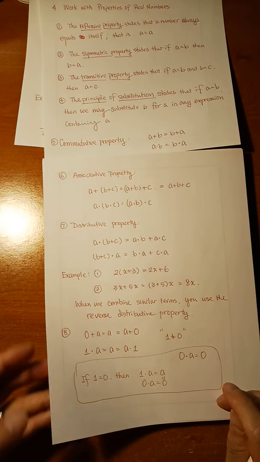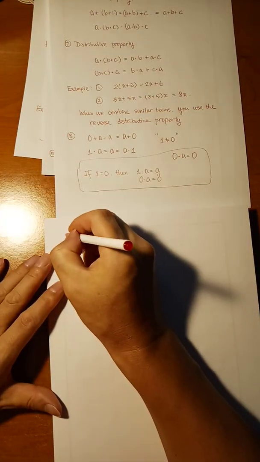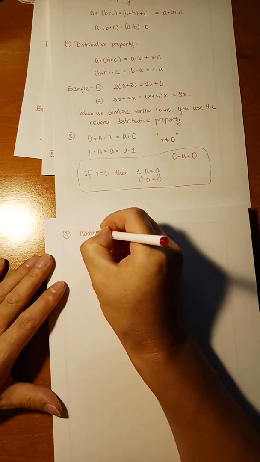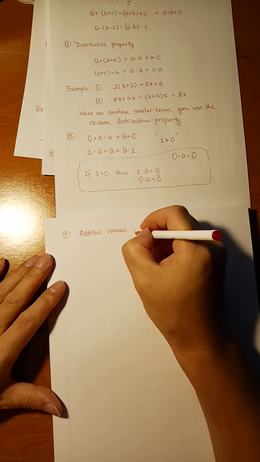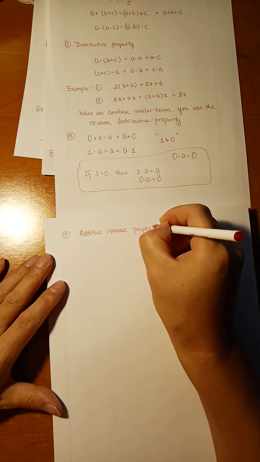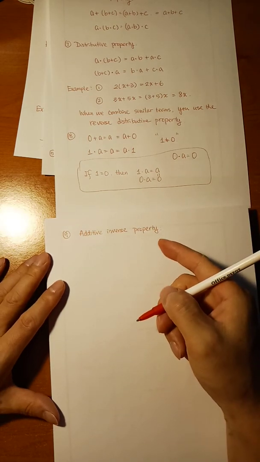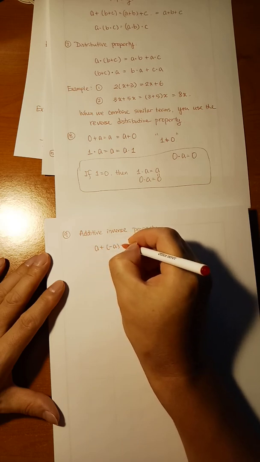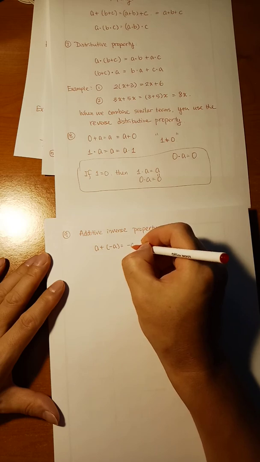And we also have the additive inverse property. The additive inverse property means every number has its additive inverse.